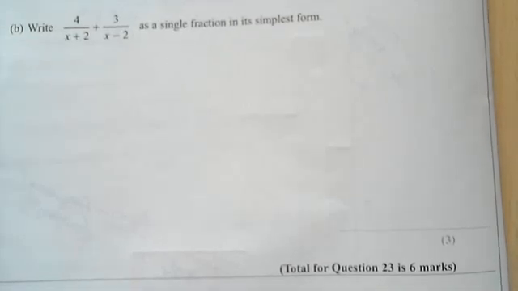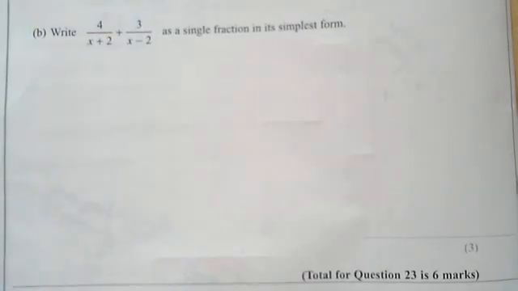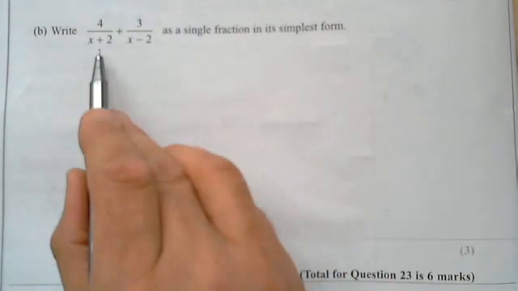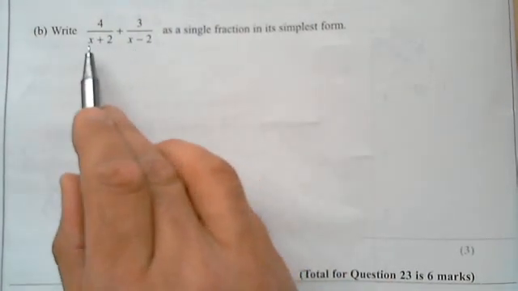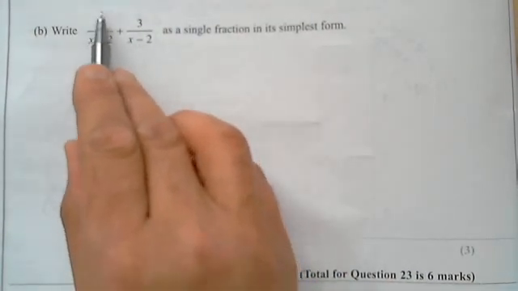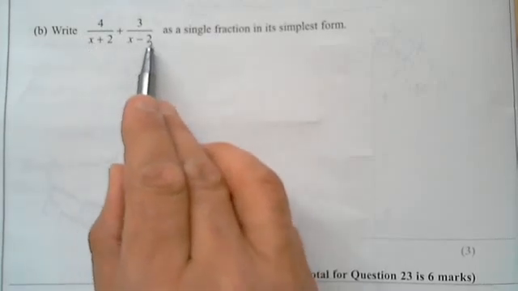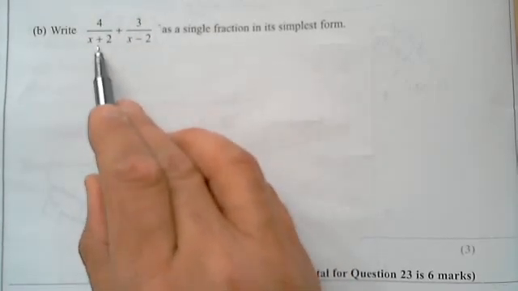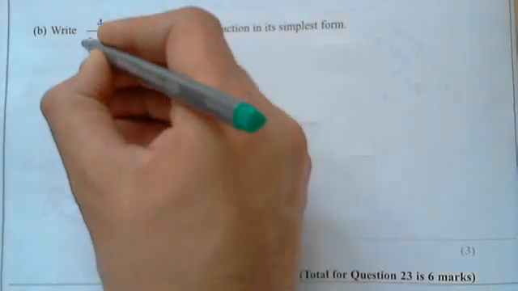Okay, next question. Write as a single fraction in its simplest form. What we need to do is make these fractions equivalent. The way to make them equivalent is to multiply this fraction by this bottom part, and multiply this fraction by that bottom part. So let's do that then.